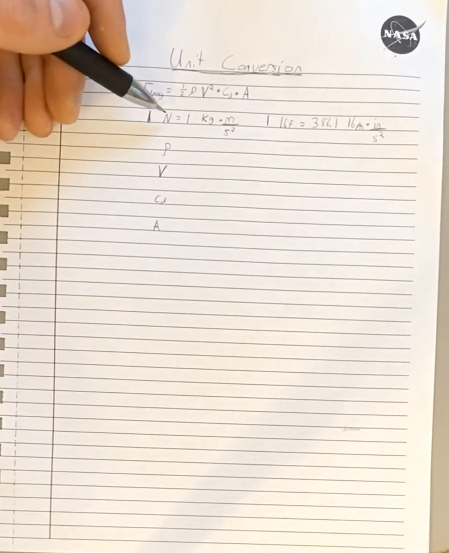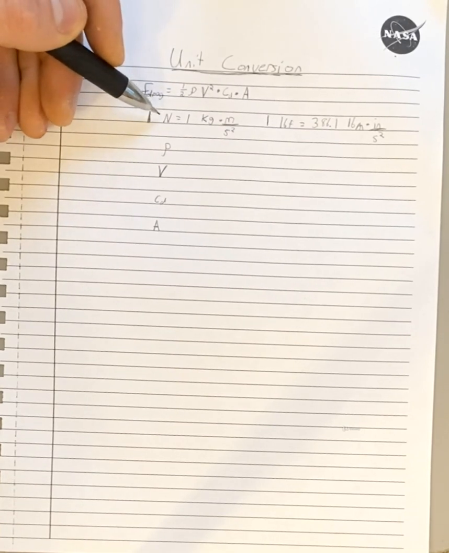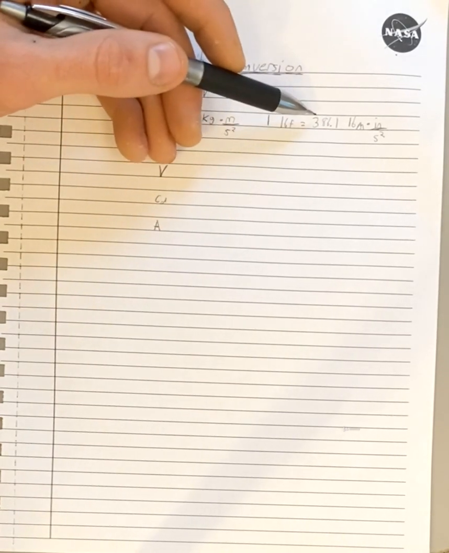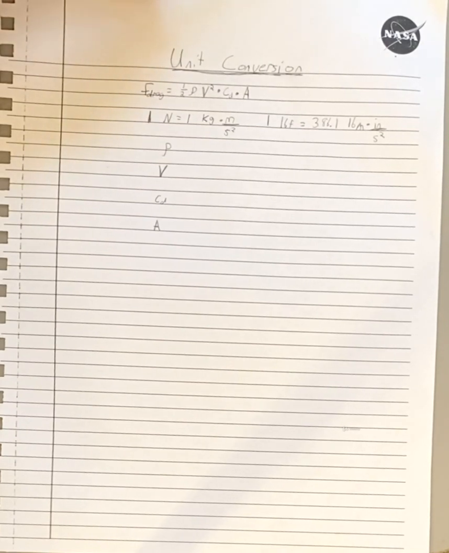So in this instance, it's just 1-to-1 in metric because of the way the variables are defined, that you do not need the gravitational constant in there. But in the imperial system, you need to include this 386.1 for the standard Earth gravitational acceleration.